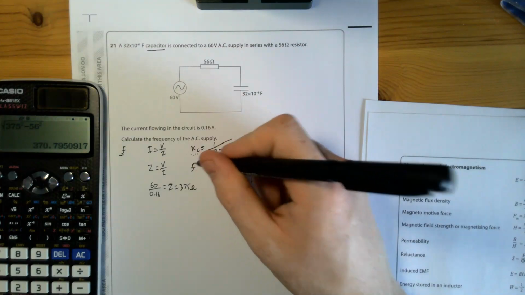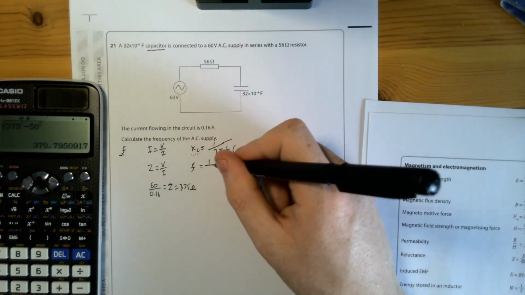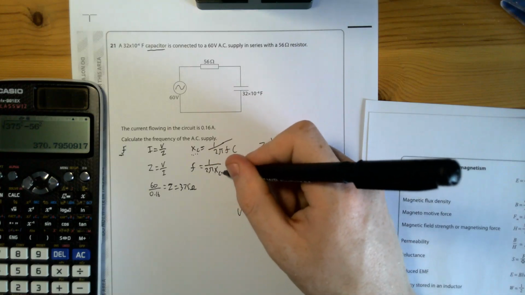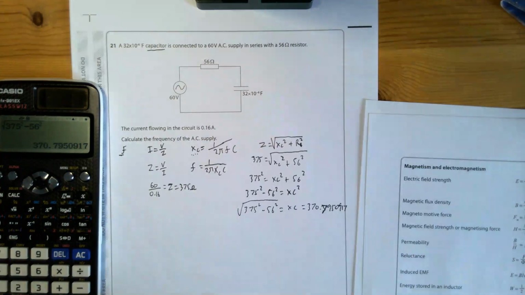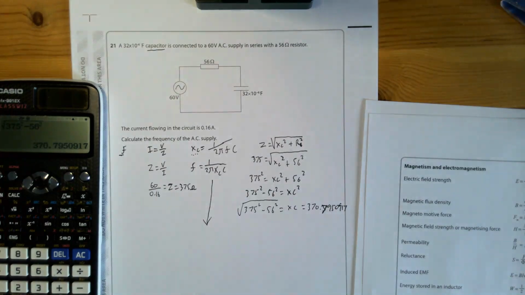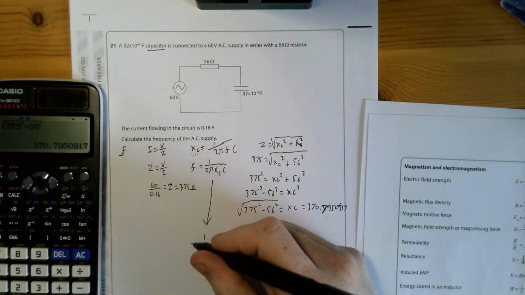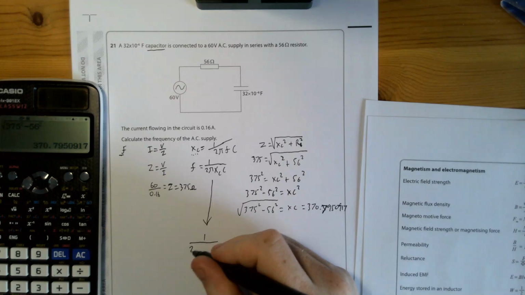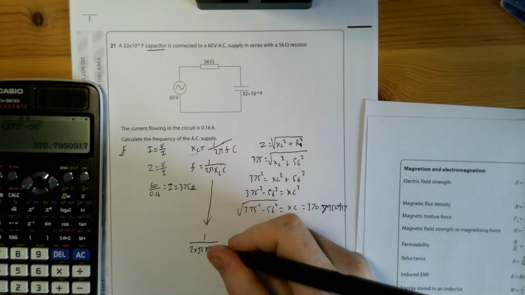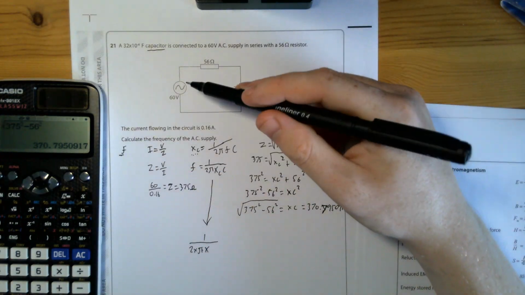So f is equal to 1 over 2 pi XC times C. Okay, 1 over 2 times pi times XC.